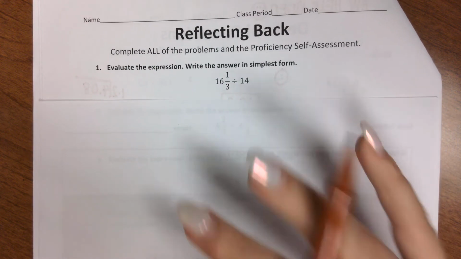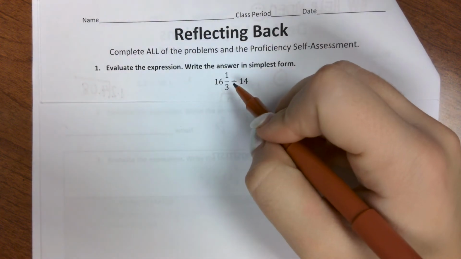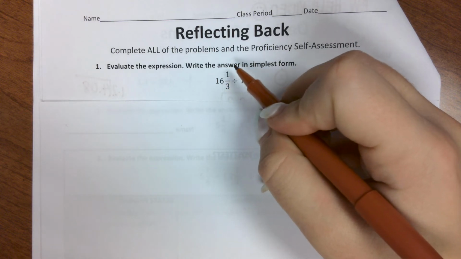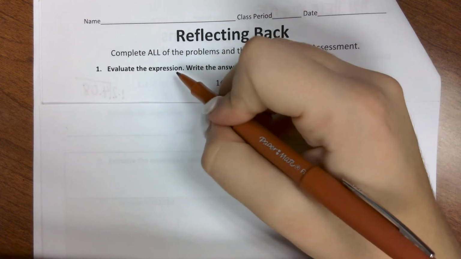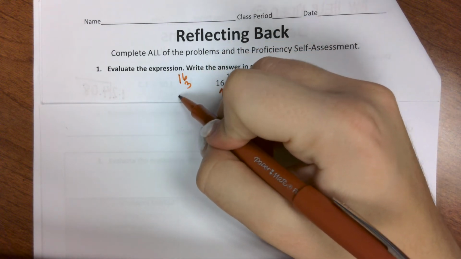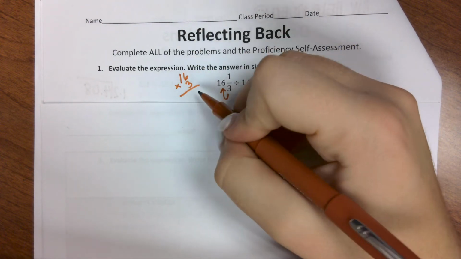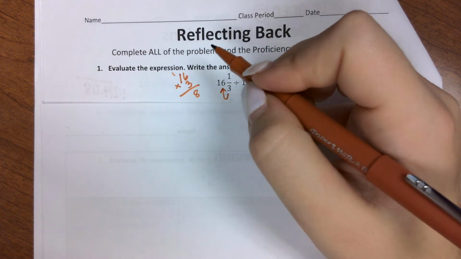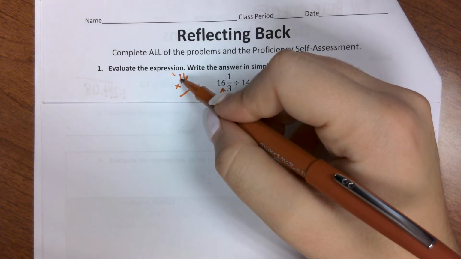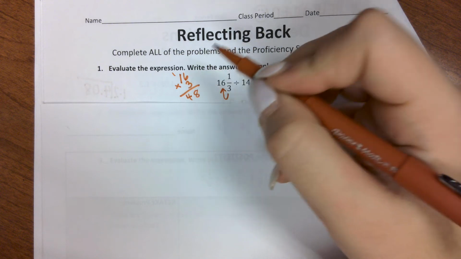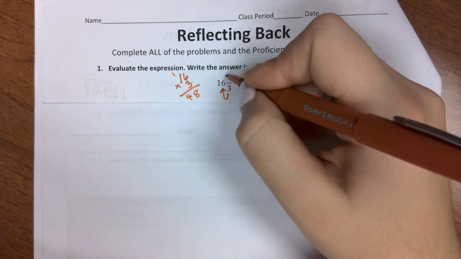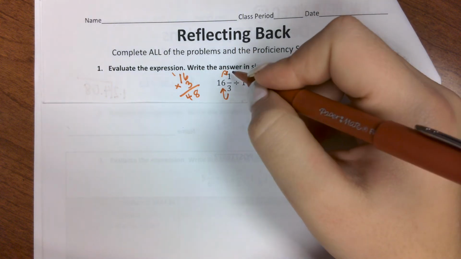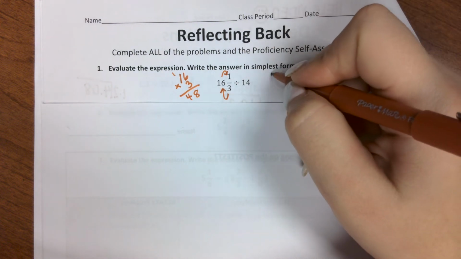This is a division problem, so you're going to want to do around the world first and then keep, change, flip. So we do 3 times 16. If you don't know that, you're going to have to write it out. So here we go. 3 times 6, 18. Carry the 1. 3 times 1 is 3, plus 1 is 4. So we've got 48, and then we have to add 1 to it. 49 over 3.